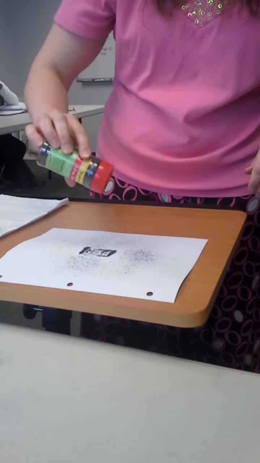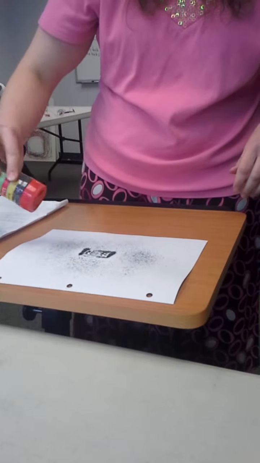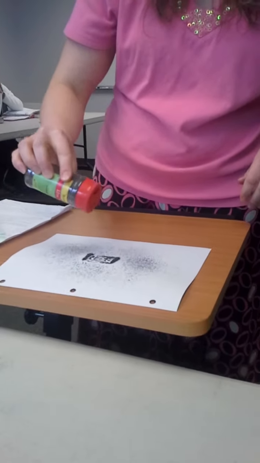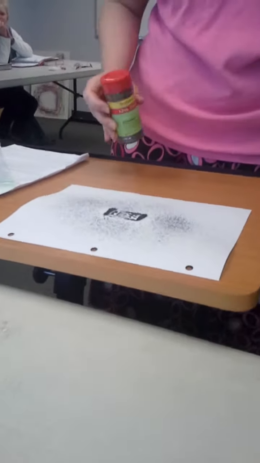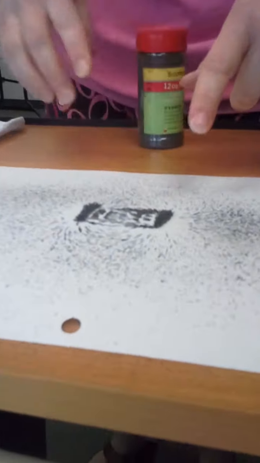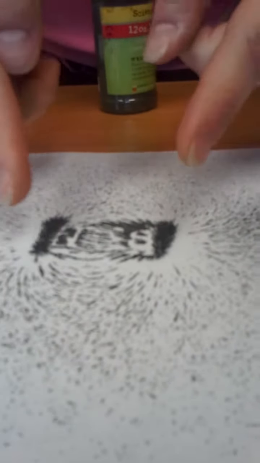Is there a magnet under that? There's a magnet under there. And they're attracted to it. I noticed it doesn't attract to the center, it just attracts on the ends. But do you see the field lines? Field lines going from north to south. You can see the curved field lines.